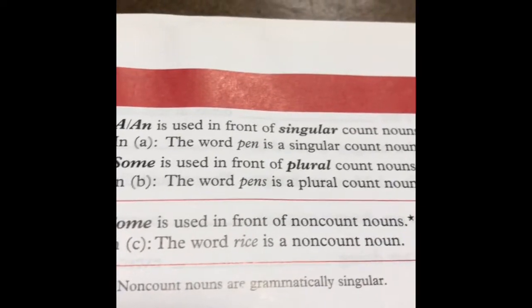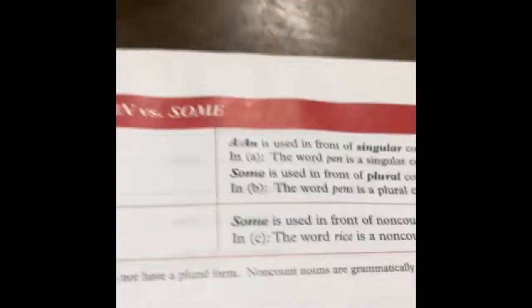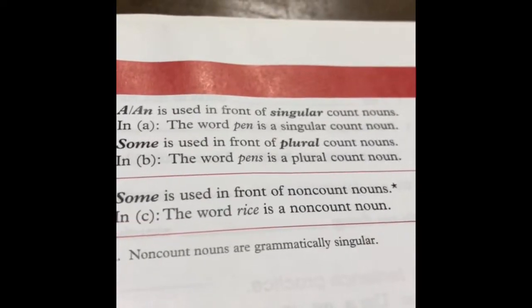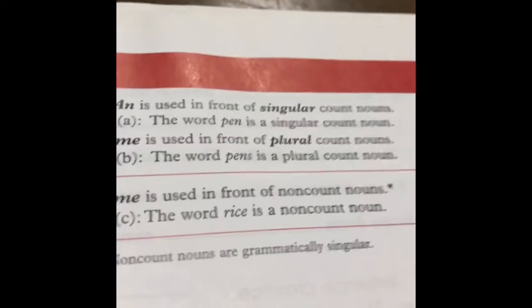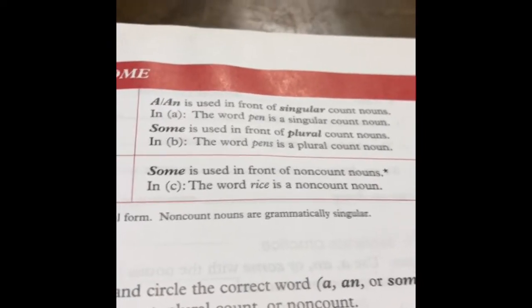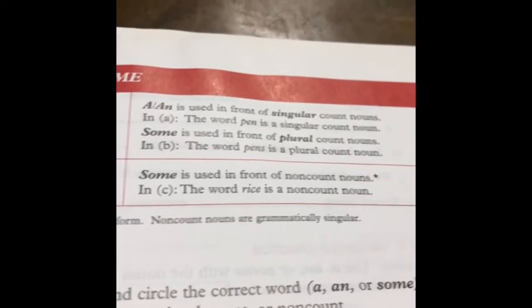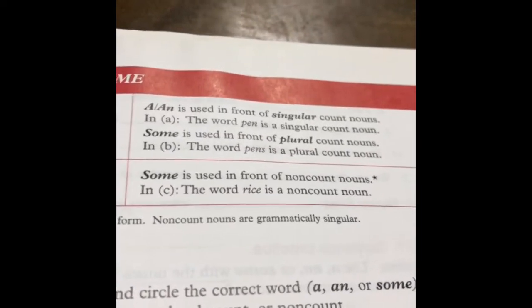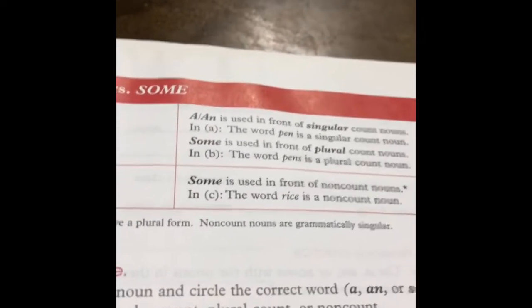A is used in front of singular count nouns. The word pen is a singular count noun. Some is used in front of plural count nouns. The word pens is a plural count noun. A and an, as we said, are used in front of the singular noun, while some is used in front of plural count nouns. I can't say some pen; I say some pens.